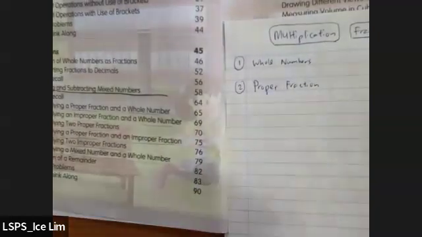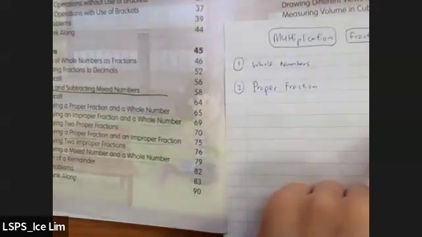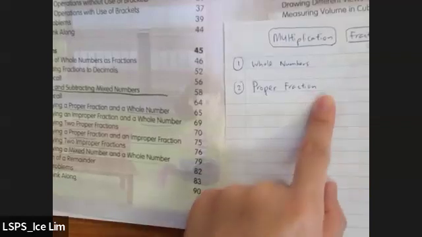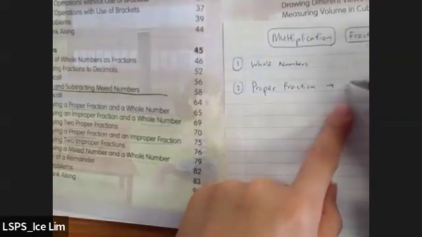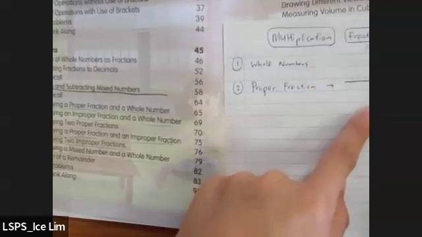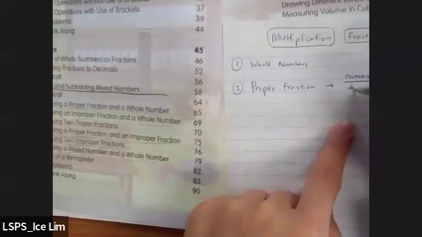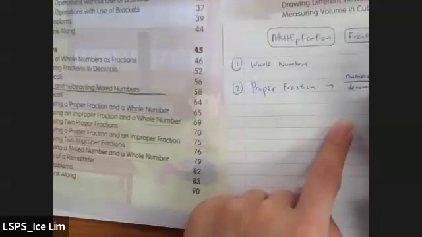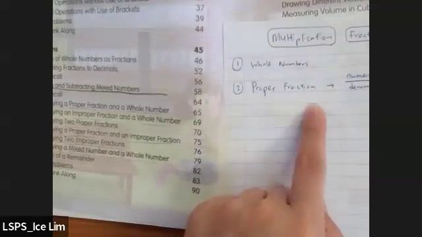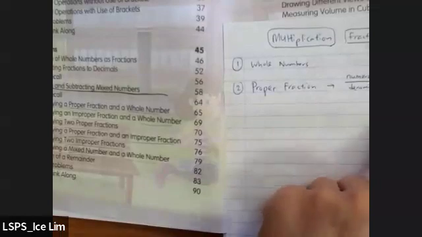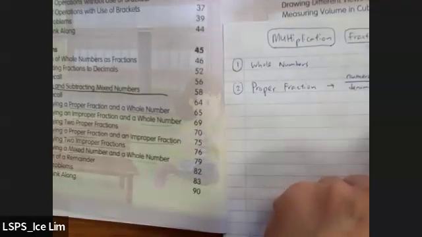So we know that fractions means there's a numerator and a denominator. For proper fractions, it means that the numerator is a smaller number compared to the denominator.